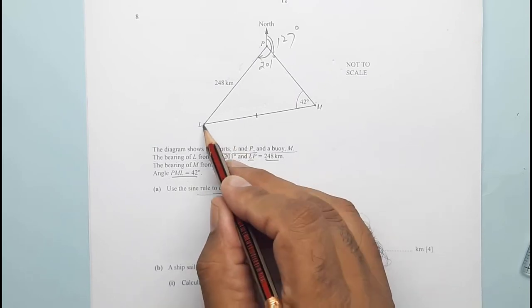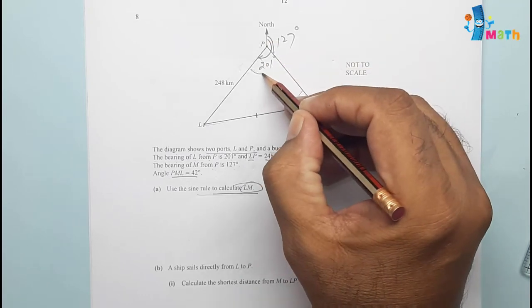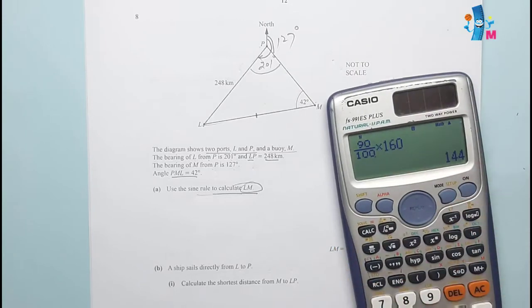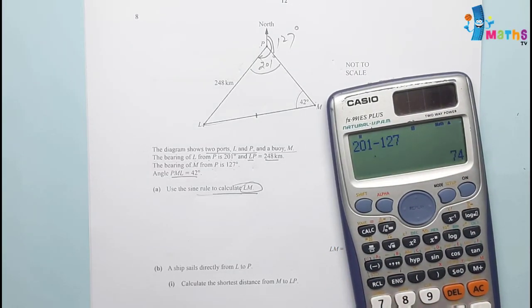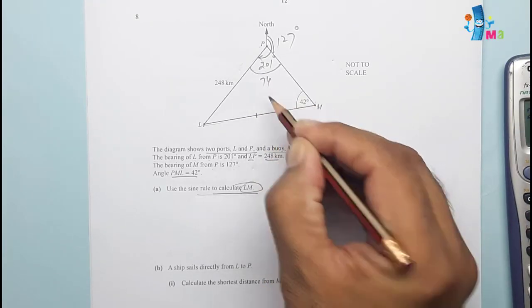So for LM, we can calculate this angle basically: 201 minus 127 will be equal to 74. So this angle P is 74.